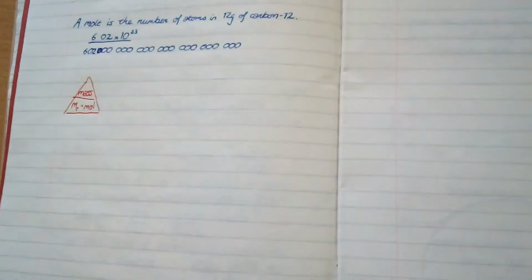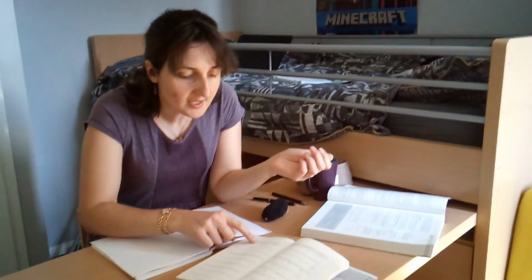Okay, so let's just take a look at this again. We've got a mole as 6.02 times 10 to the 23 atoms. So a mole of hydrogen would be 1 gram of hydrogen, because hydrogen has got a mass of 1, and that would be 6.02 times 10 to the 23 atoms of hydrogen. If you were to have a mole of titanium, we did that at 48, didn't we, the mass for that? So it would be 48 grams of titanium, and 48 grams of titanium would also have 6.02 times 10 to the 23 atoms.